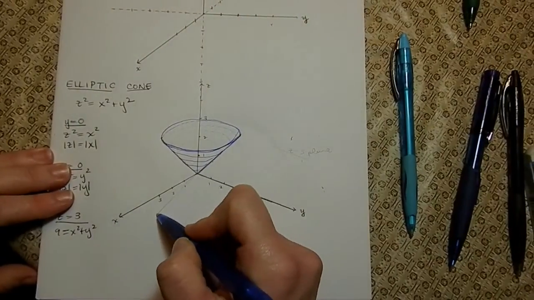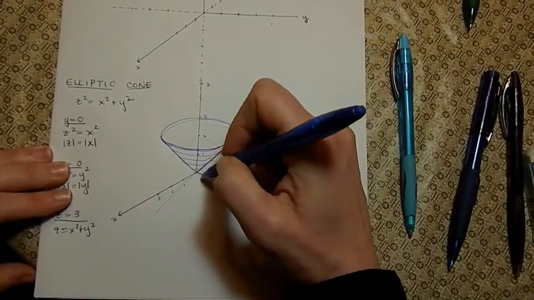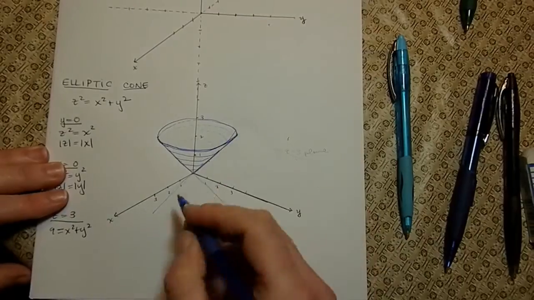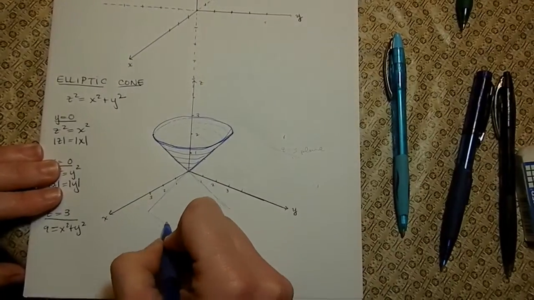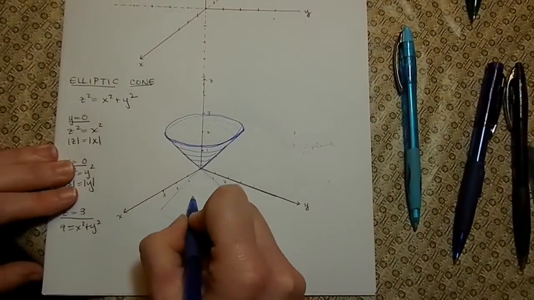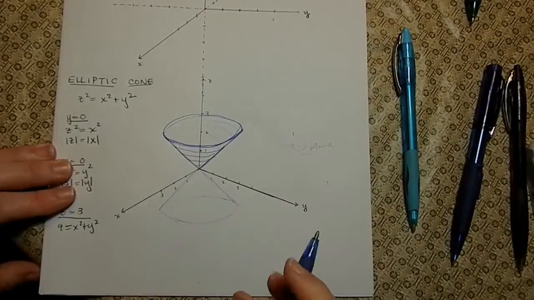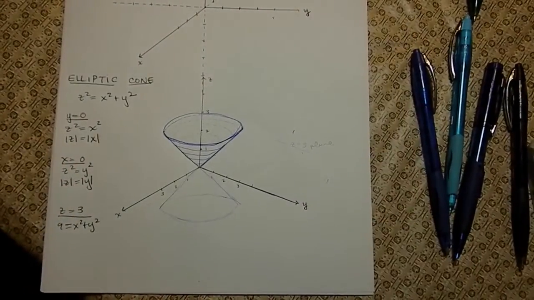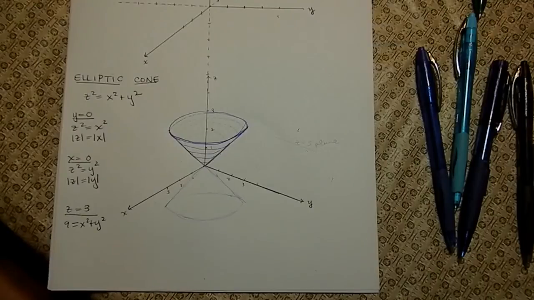Of course, this actually extends down this way as well. And you would have the mirror image of that in the bottom, which I will not draw, but that's essentially what it looks like.